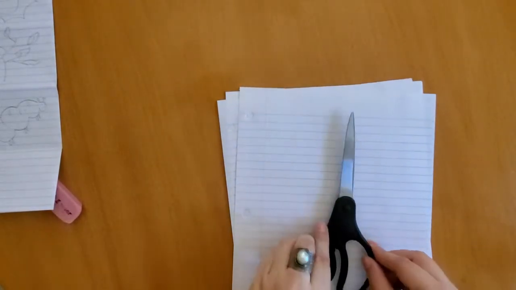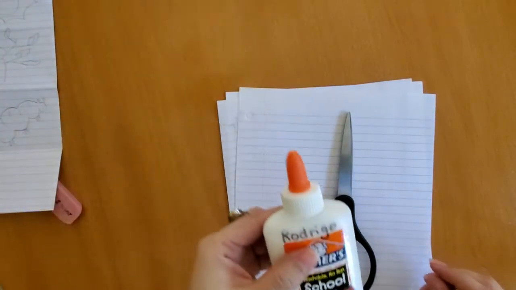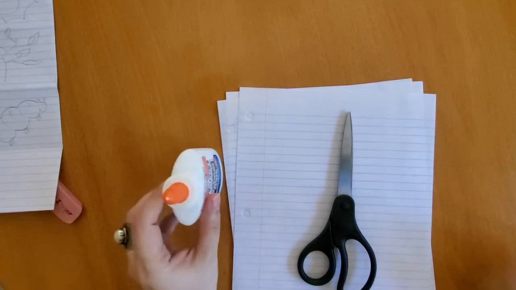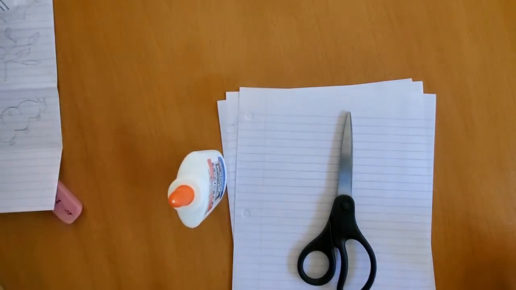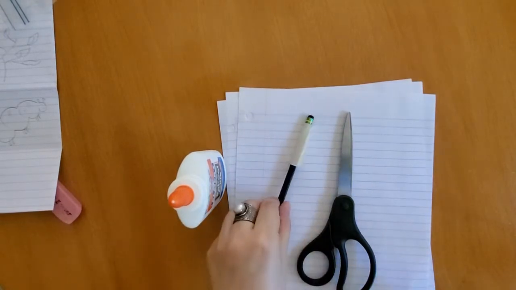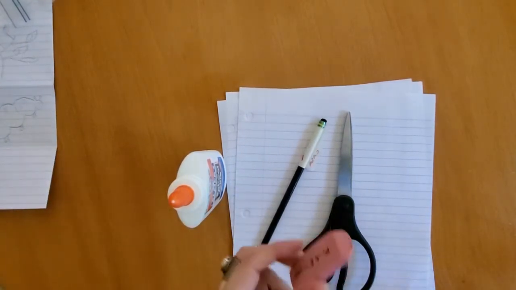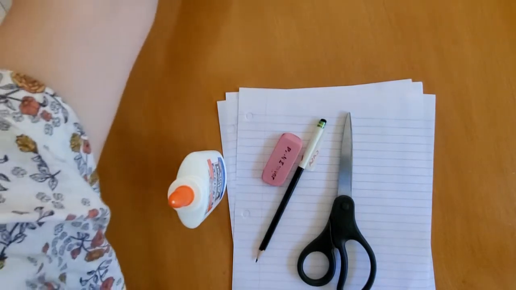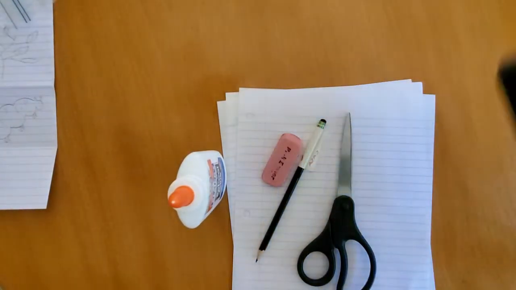scissors, glue or tape or glue stick, whatever you have, and pencil, eraser, and colors and markers, whatever you have.